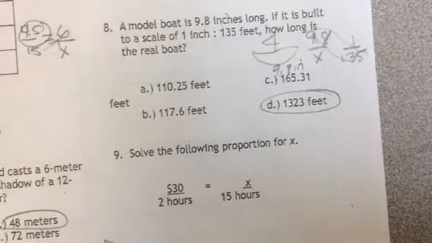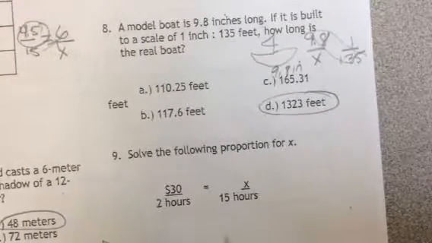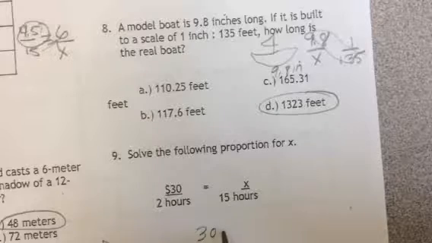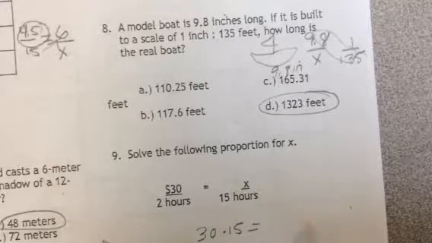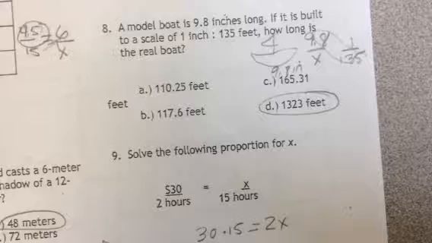Number 9, solve the following proportion for x. You're going to multiply 30 times 15 equals 2 times x.